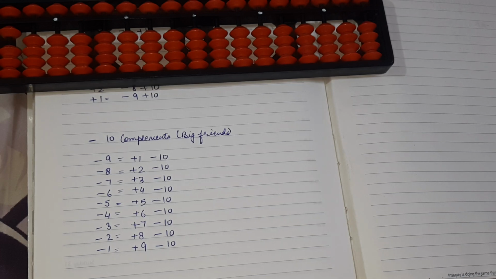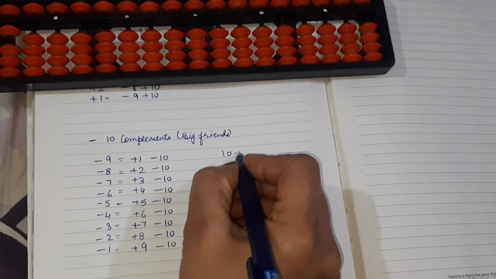As a teacher, before starting any new complement, first of all you have to revise each and everything which you have done before. Just like you have already done direct 5 complements, and also plus 10 complements. In 5 complements you did both, plus 5 and minus 5 complements, so you need to revise them all, also plus 10 complements. When you are done with all these things, you have to give them a sum, a question. What will that question be? That will be 10 minus 1.